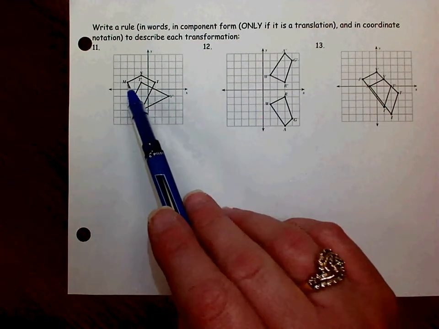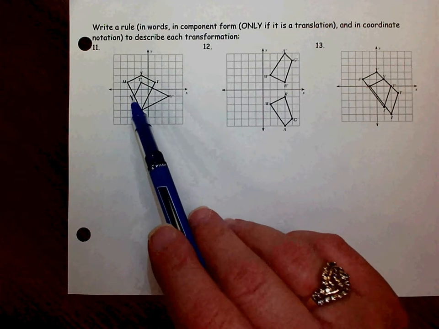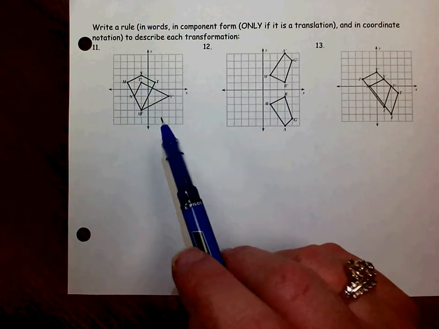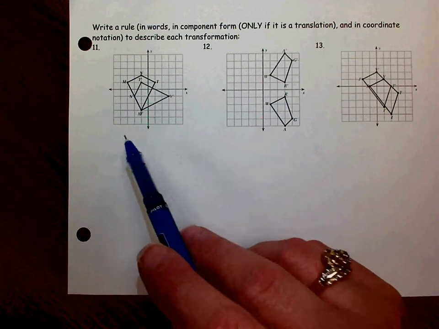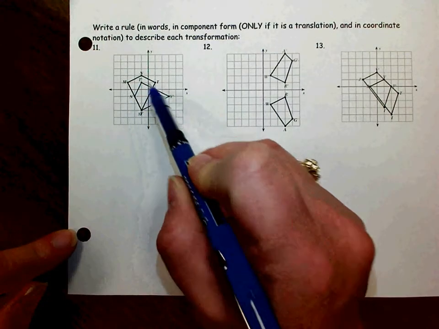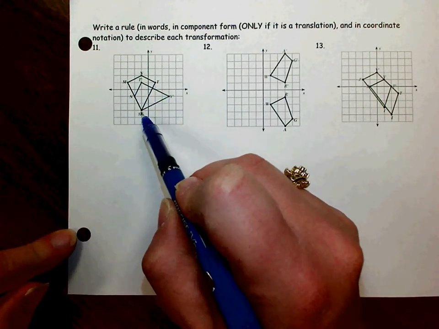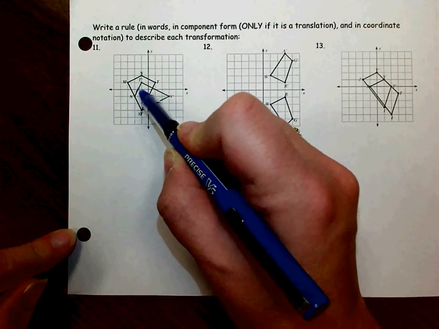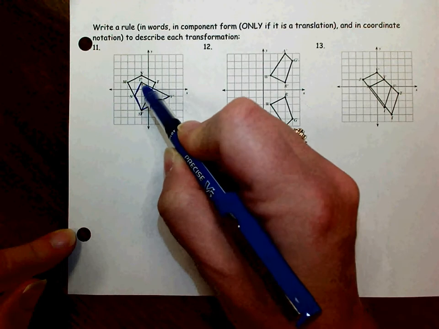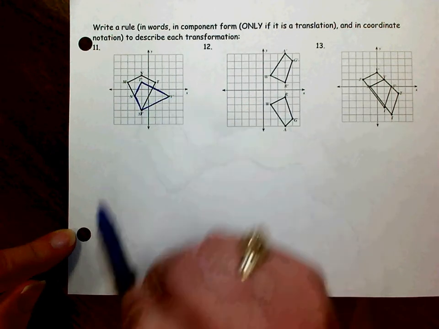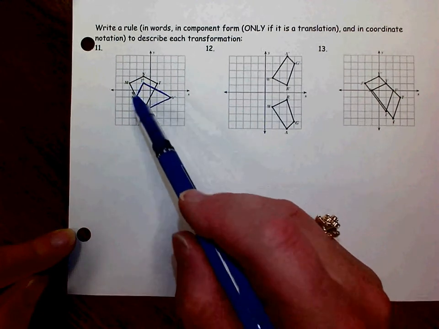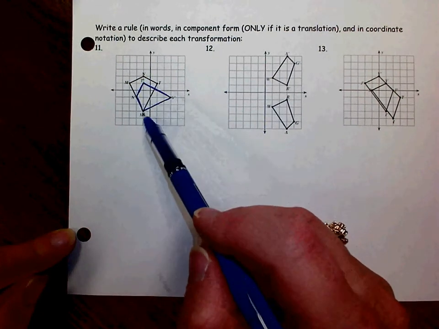So the first thing you want to notice is which figure has the prime symbols on it and which one does not. Remember, the one with the prime symbols is the image. It's what you're transforming to. And so here I have an N prime, T prime, V prime, and M prime. So this quadrilateral, which happens to be a kite in this case, is the quadrilateral that I'm transforming to. So this is my original figure, the pre-image, MNTV.